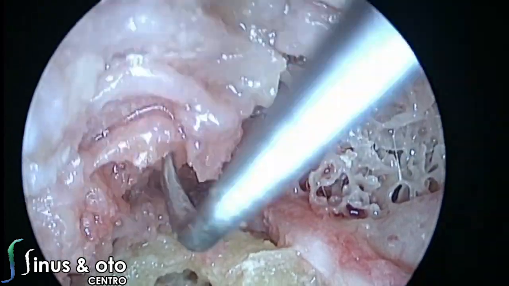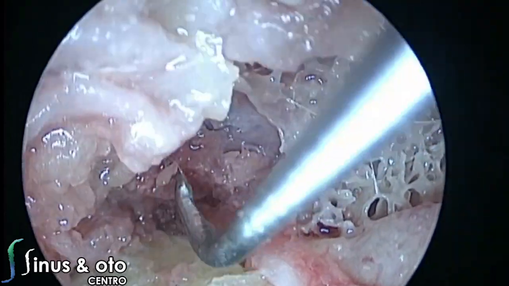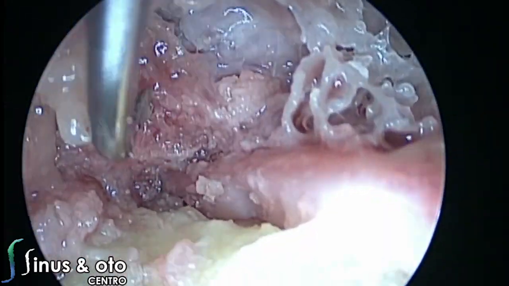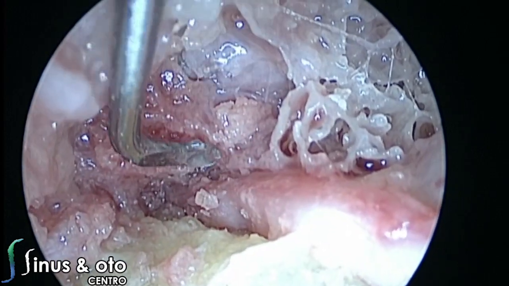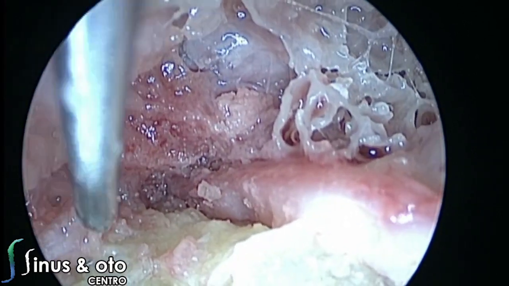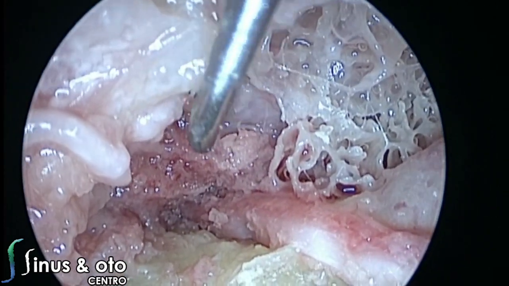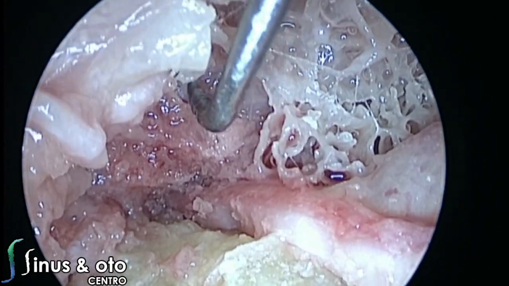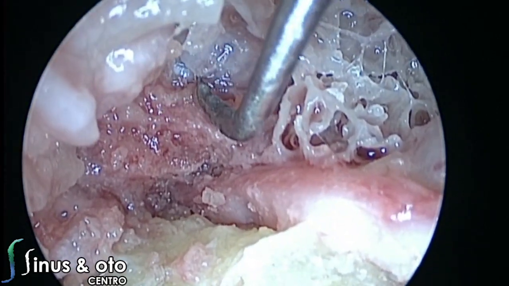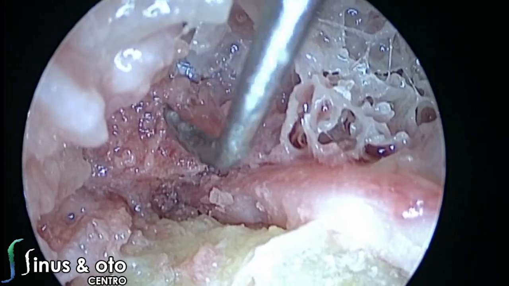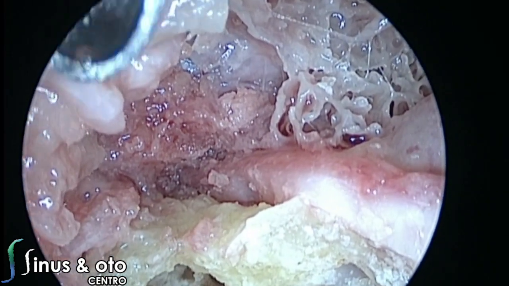So now we are going to show the relationship between the middle fossa dura, the geniculate ganglion, and the greater petrosal superficial nerve. This region here, the supratubal recess, is where the dura comes closer and descends towards the geniculate ganglion and the greater petrosal superficial nerve. The dura is already a little bit exposed here in the supratubal recess, but we're going to expose a little more of it, just for you to see the relationship between the middle fossa dura and the geniculate ganglion.